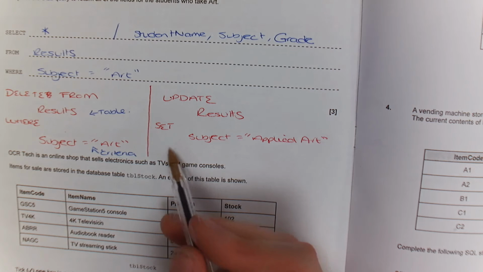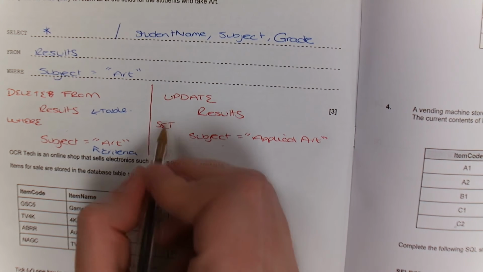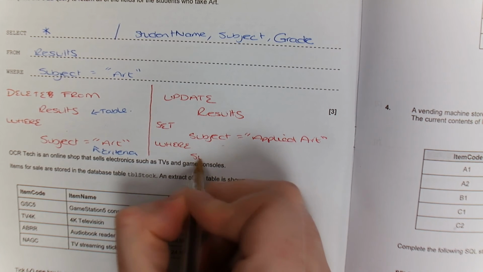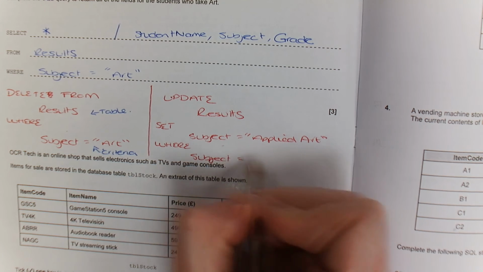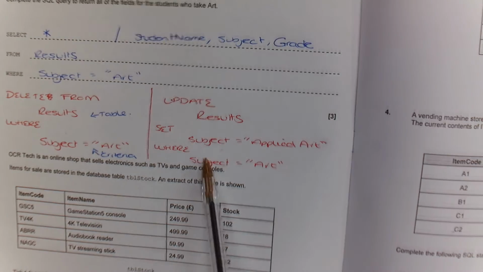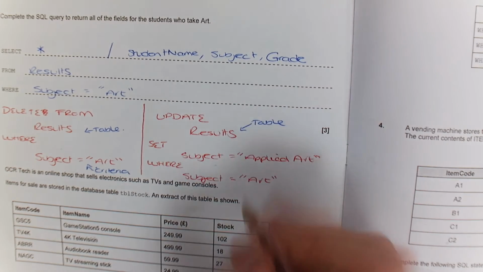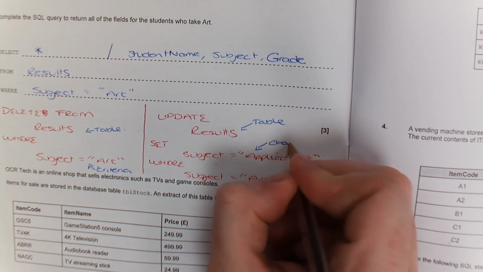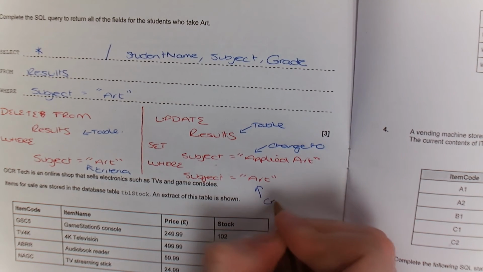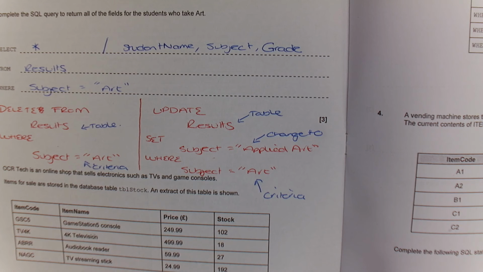So that's saying what you're now going to change the data to, but then you've got to give your criteria again. You're going to say where subject equals art. So when we do an update, we say what table are you updating? What are you changing it to? Change to, what was it? So that's how you work that out.